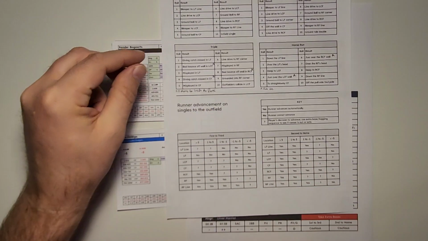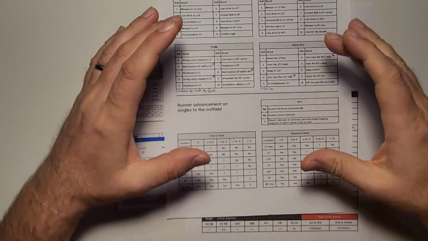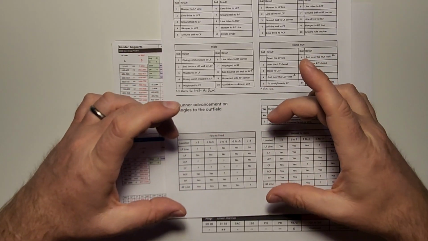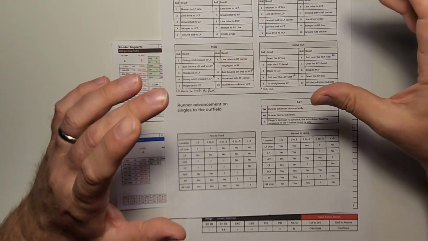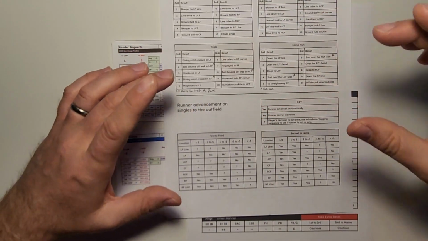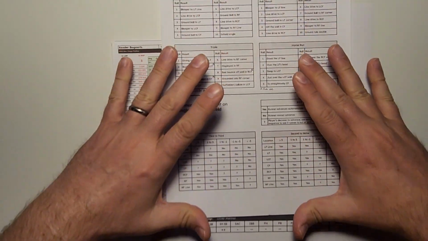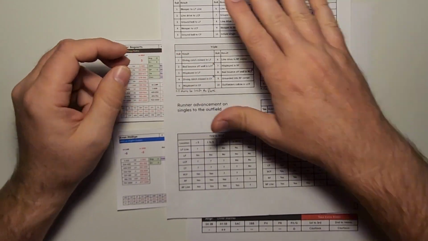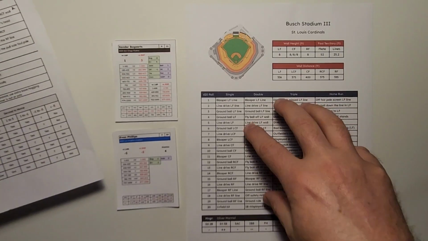So on the runner advancement on singles to the outfield, we have a first to third and second to home. I'm going to take this space here now, and I'm going to create a first to third for aggressive, cautious, and normal, and then a second to home for aggressive, cautious, and normal. So we'll have those 6 charts here on this page, and we'll take this, and that has been translated to all of the different stadiums.